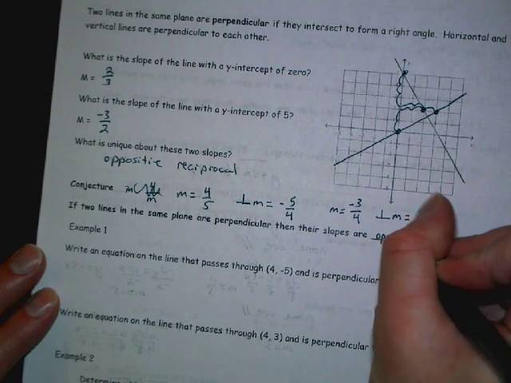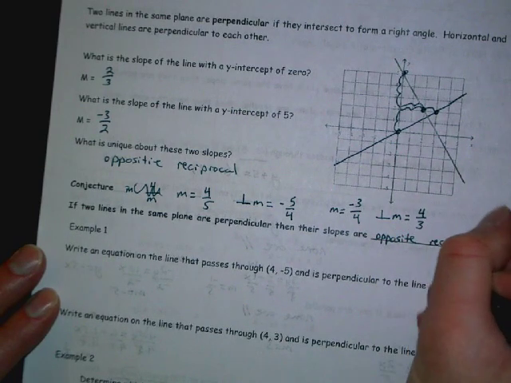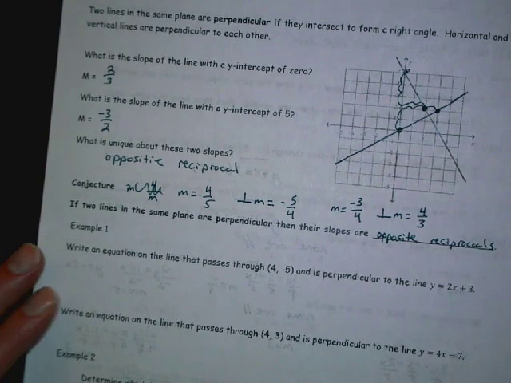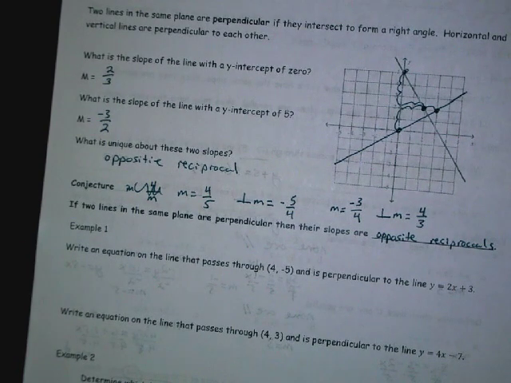So for this plane, this is where it's written up here. If two lines in the same plane are perpendicular, their slopes are opposite reciprocals.